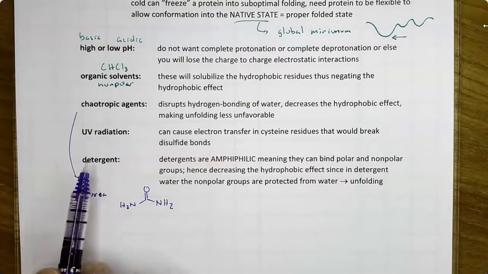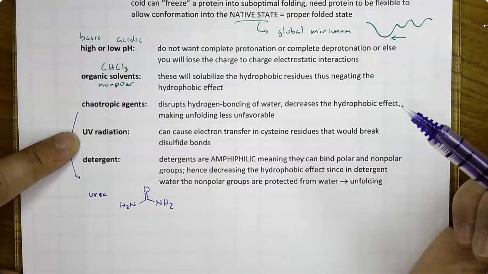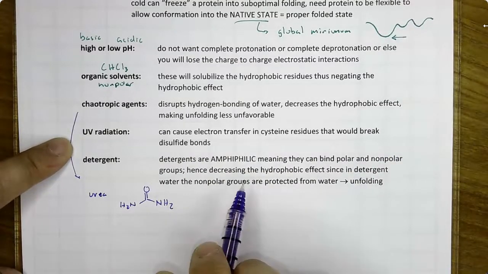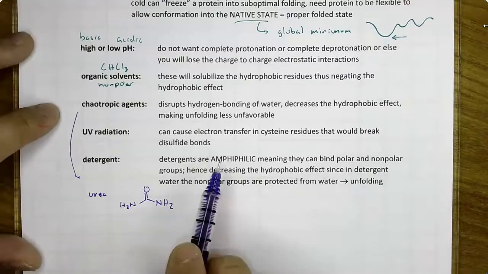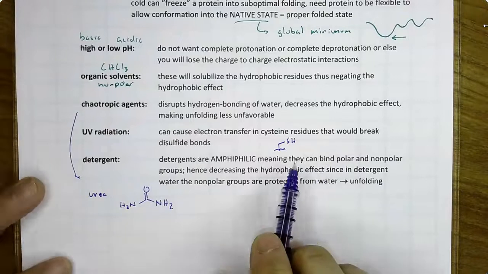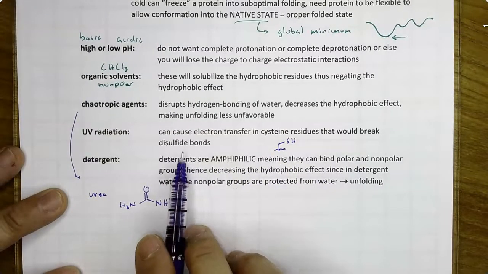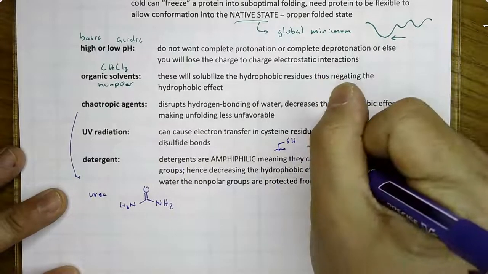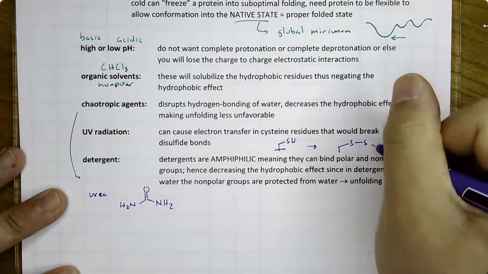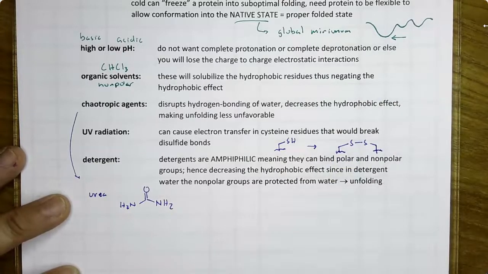Next, UV radiation. This is not typically known, but UV radiation can also denature a protein. One mechanism is it causes electron transfer in cysteine residues. And when you have electron transfer, uncontrolled electron transfer, you will start breaking up the disulfide bonds. And you understand that disulfide bonds are considered one of the primary structures, and it helps fold a protein.